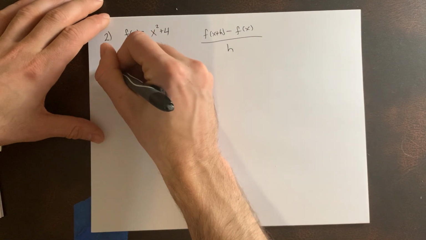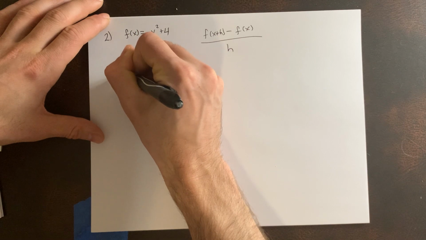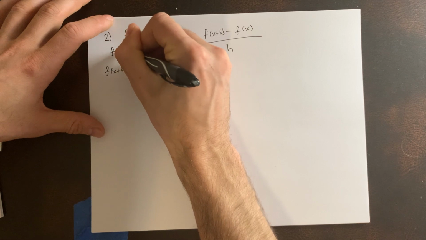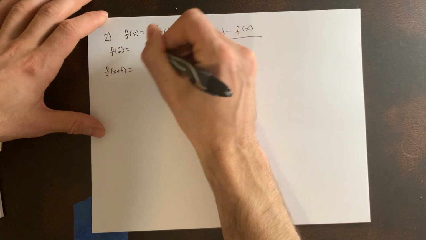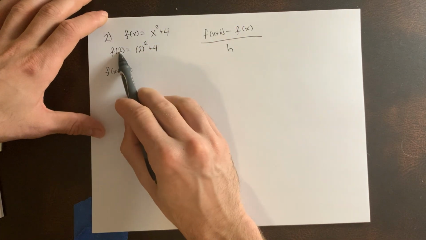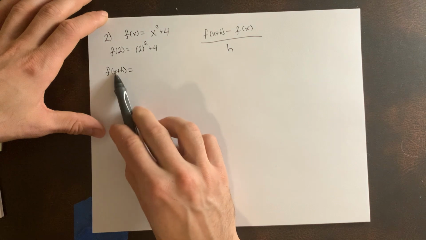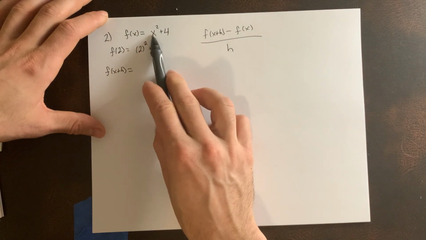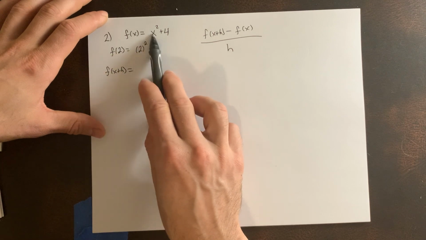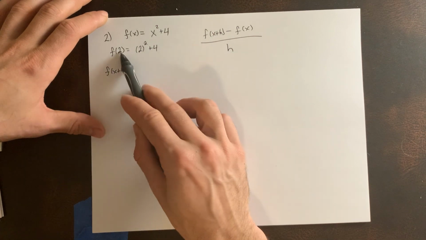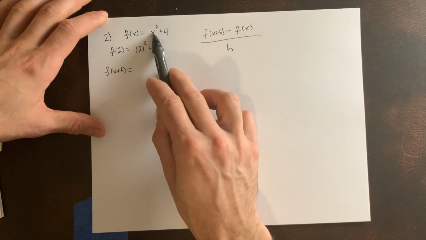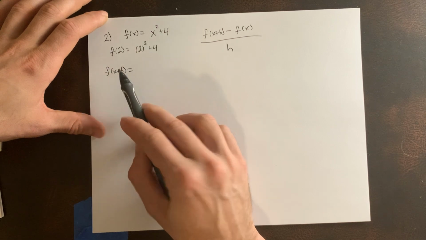Okay, so f of x plus h equals, and again, remember just like last time, if we wanted to do f of 2, all we're doing is plugging in 2 for x. So this would be 2 squared plus 4. Whatever's on the inside, you replace for x. Now the inside is x plus h. So wherever we see an x, we're going to plug in this x plus h. Inside these parentheses is going to be this x plus h.